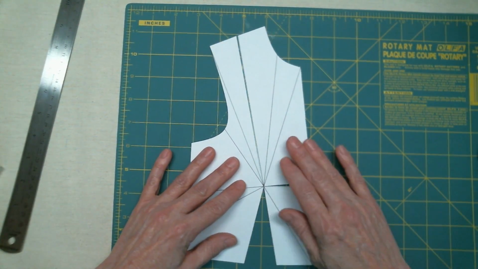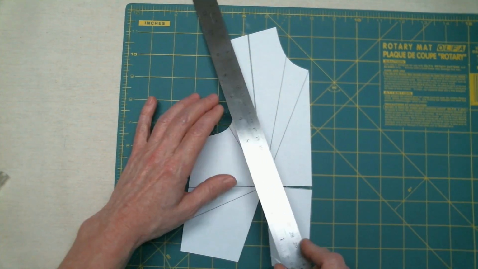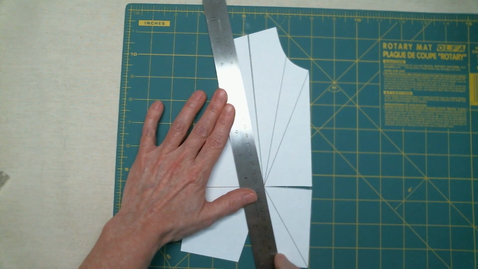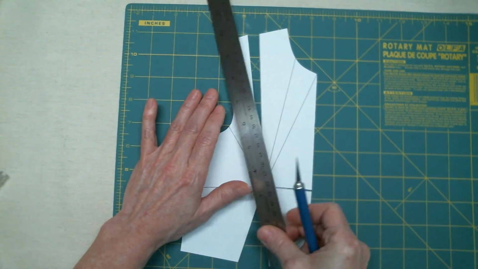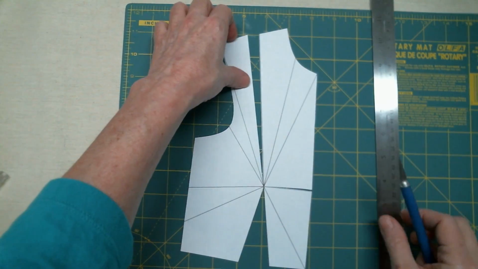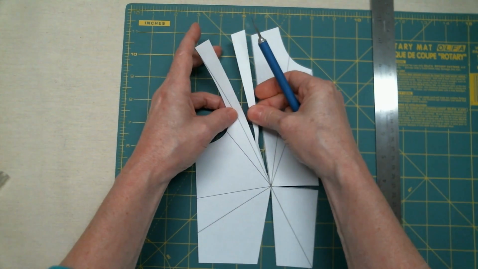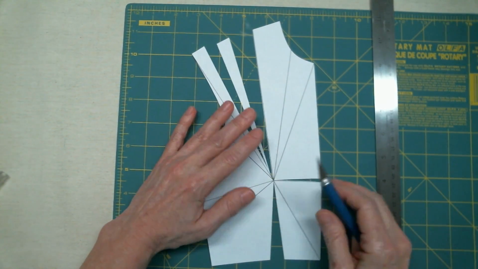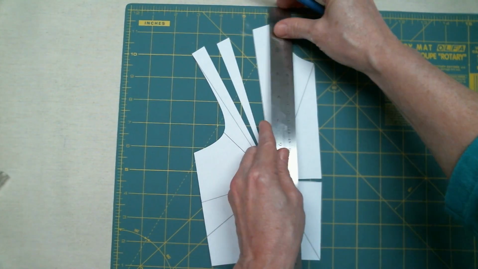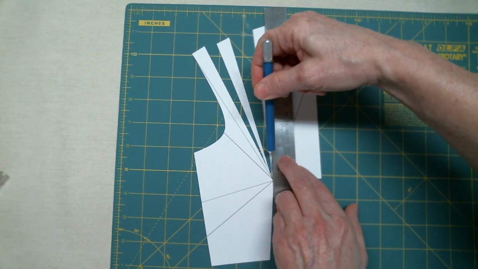And another option that you have, I mean, you can really go crazy with these and modify your patterns to do whatever you want to do. So you can even split a dart. Now I cut all the way through, just to give you an idea.